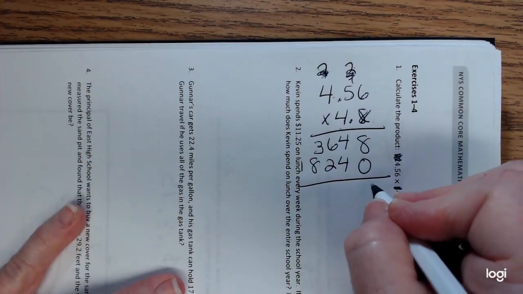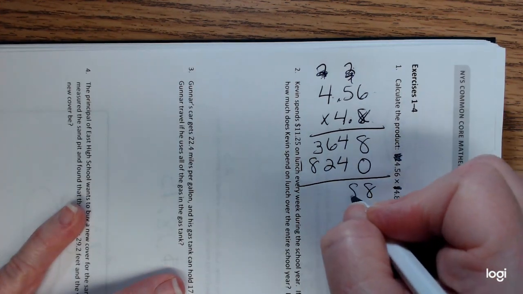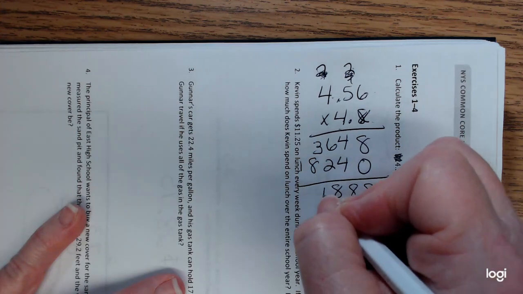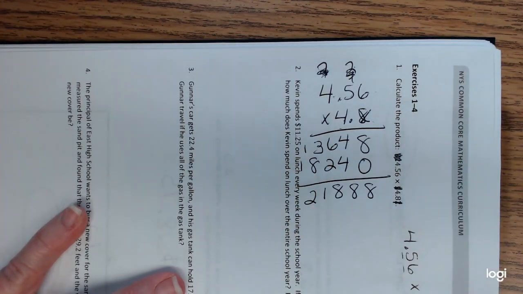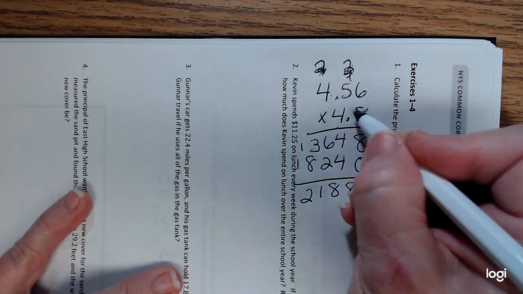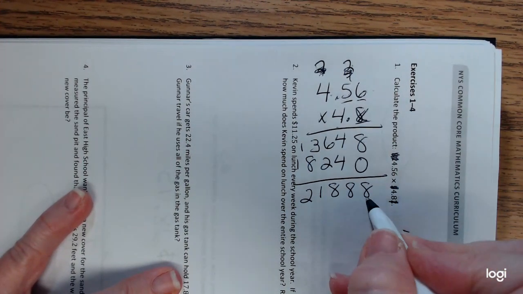I'm ready to add. 8 plus 0, 4 plus 4, 6 plus 2, 8 plus 3 would be 11, carry the 1. So there's my numbers. But if you remember, I know I need 1, 2, 3 decimal spots.